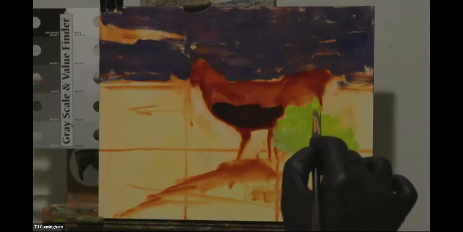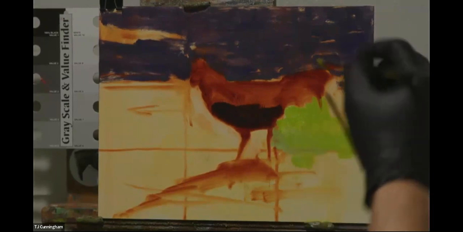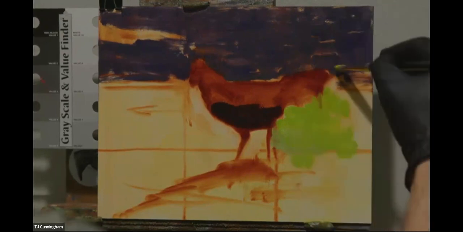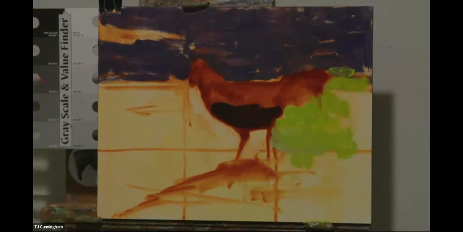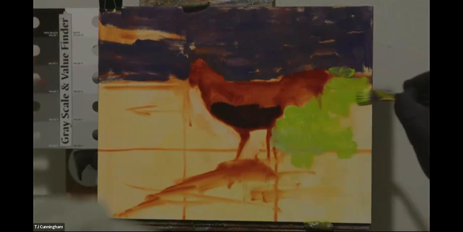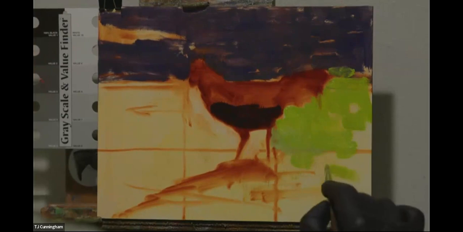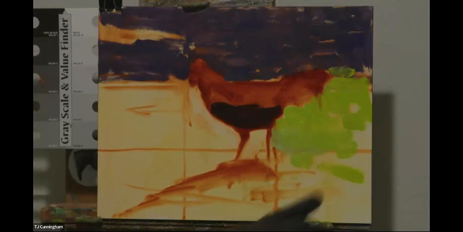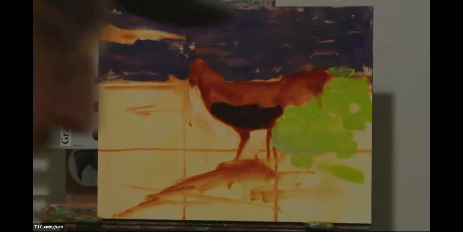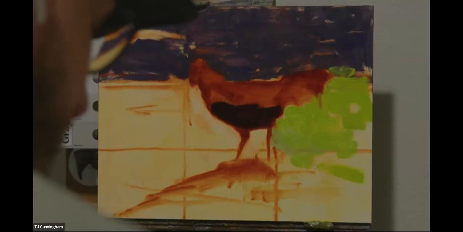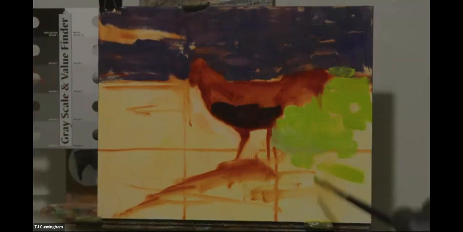So if you've noticed, I've been using a filbert brush so far today, except for the brush to remove the glare. And that's just because filberts have a naturally soft edge stroke. So let me just show you. That's the edge of a filbert. And if I were to do the same stroke with a flat, let me get my comparable flat brush here.